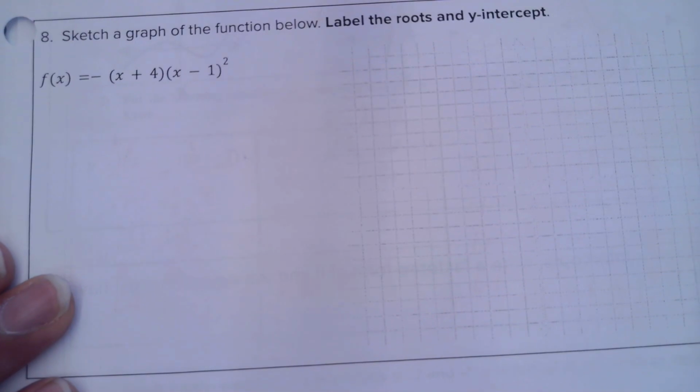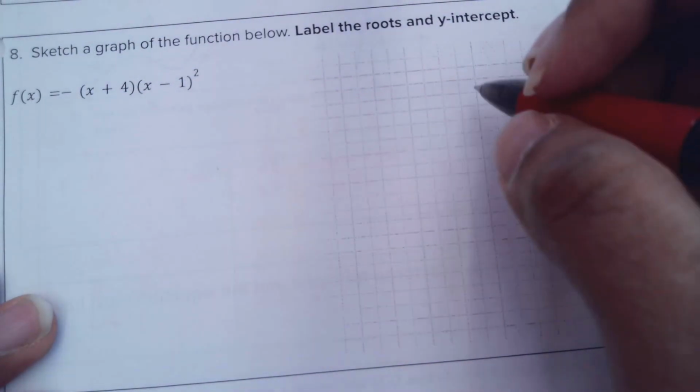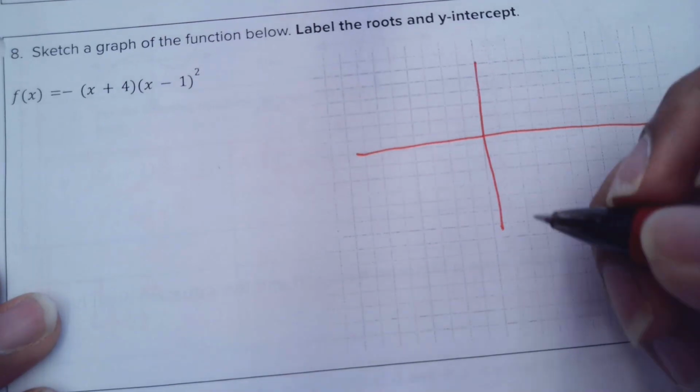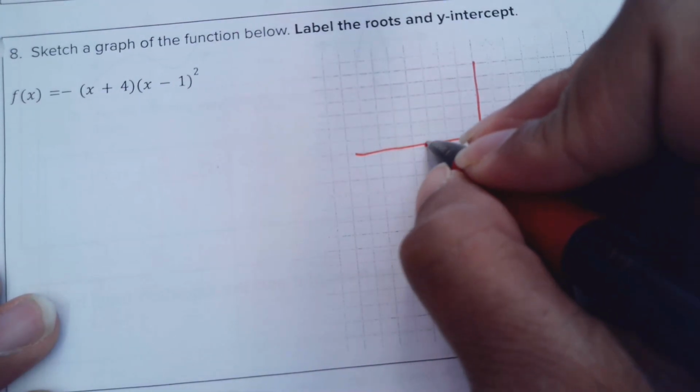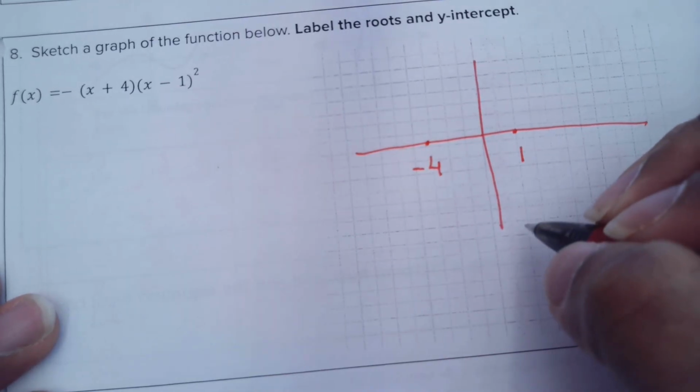Moving on. Sketch a graph of the following function below. And you're given a table. You were given this, okay? I'm just going to graph it for you, in a different way, so you have it. So you have this graph, okay? X plus 4. So there's an x-intercept at -4. X-intercept at 1. What is the y-intercept?